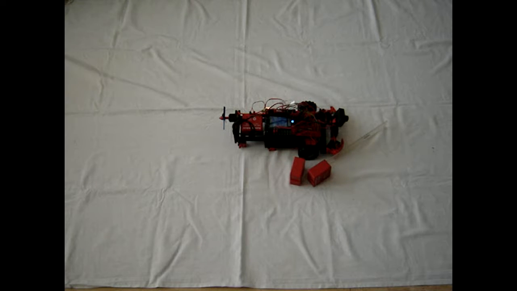The odd thing is that I'm not sure why it stops. But it clearly is contact 1 that is stopping it, so the right side touch sensor and not the sonar, which is quite odd, because of course the sonar distance is set to 10.